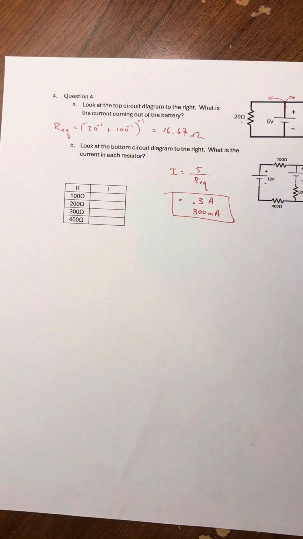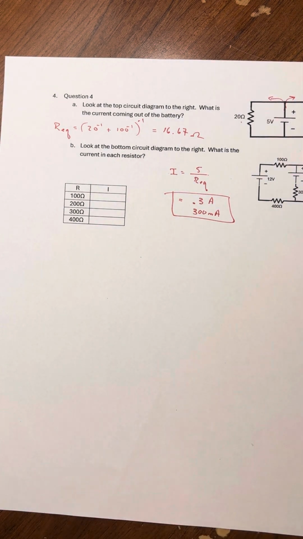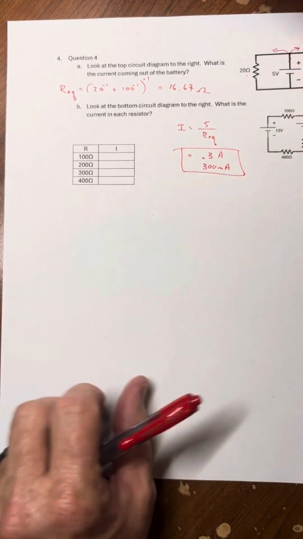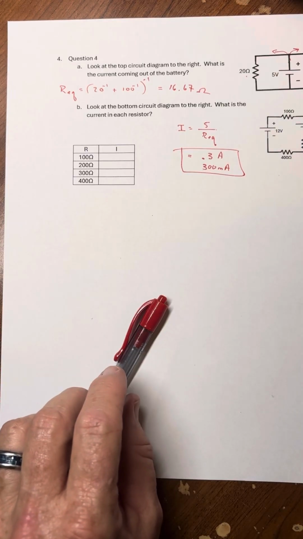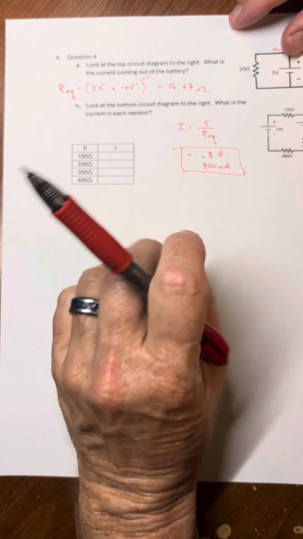That's kind of what I meant by A being, I hope you think, pretty straightforward. It wasn't really asking about each current individually. All you had to do was find the equivalent, and we did, and stop there. You don't have to work backwards to find the current in each one. Whereas B is a little more complicated. We're going to look at this circuit and find the current in each one.